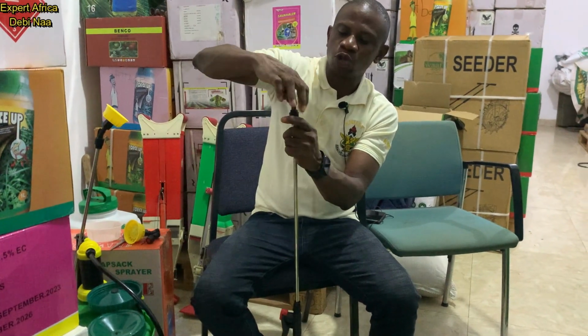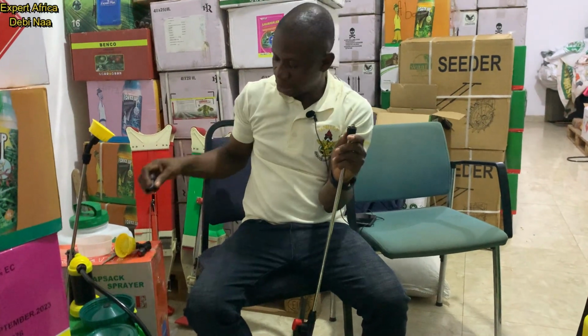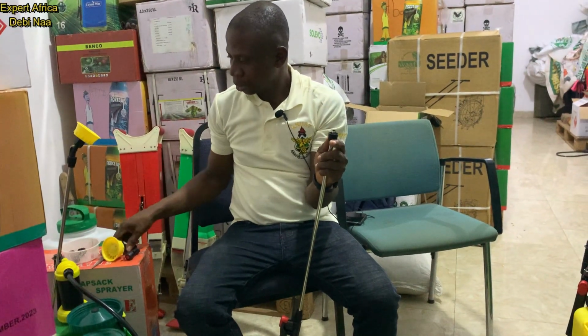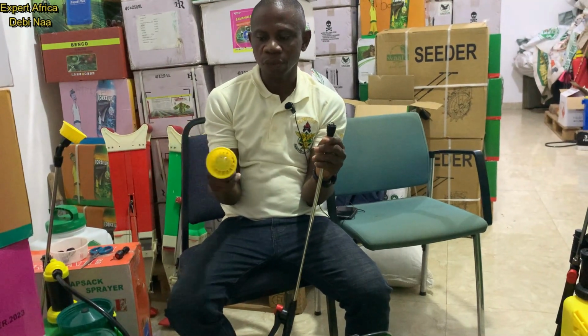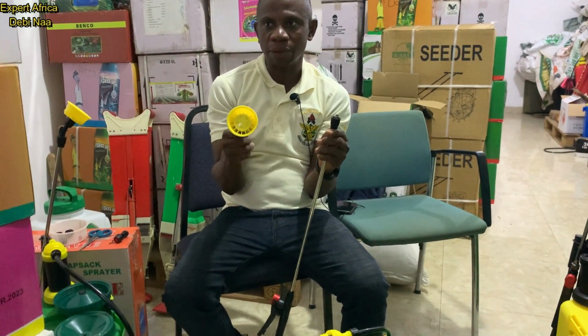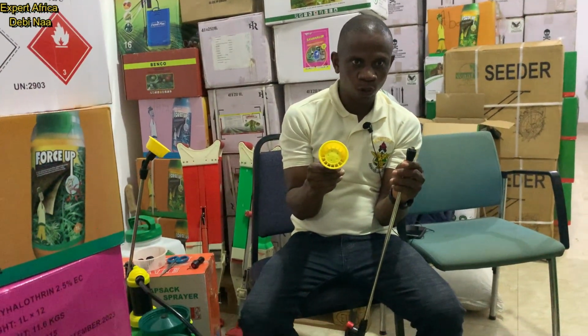But when it comes to the shower nozzle and the big nozzle, we have another big nozzle like this, that is the yellow one. You see, this is a shower nozzle. It's very important in selective or weed control.